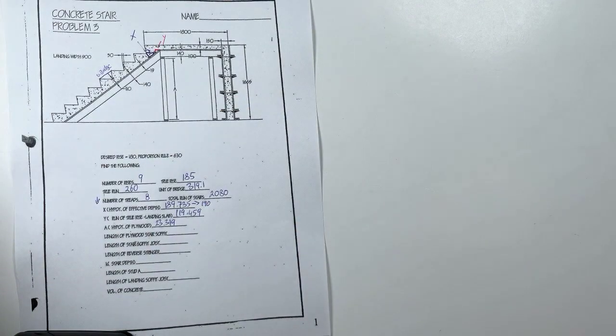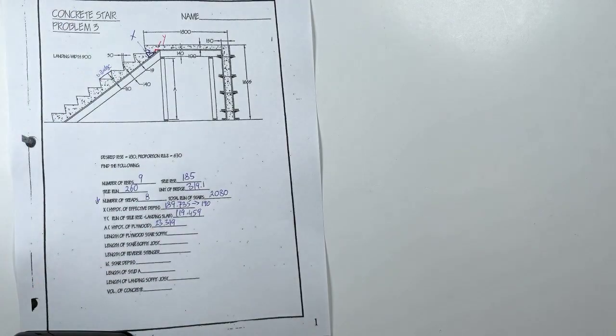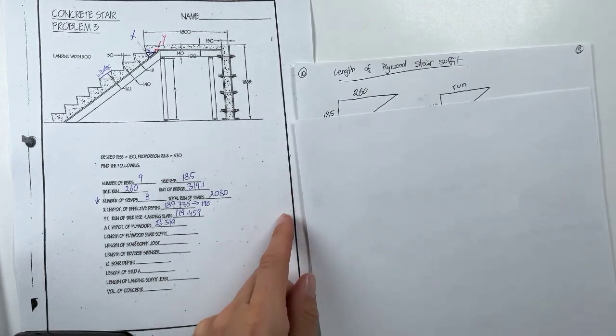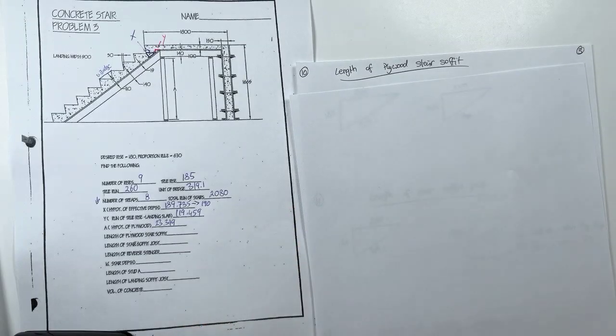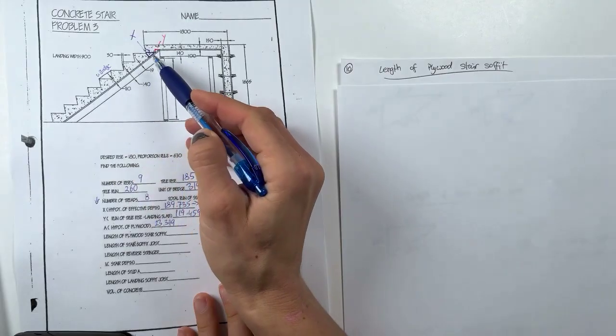Pop these aside. Next, we are looking for the length of plywood from the stair soffit. So what does that mean? Well, let's look. So the stair soffit is what's below here.